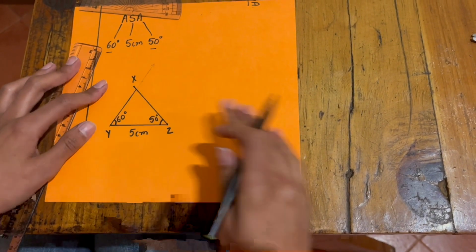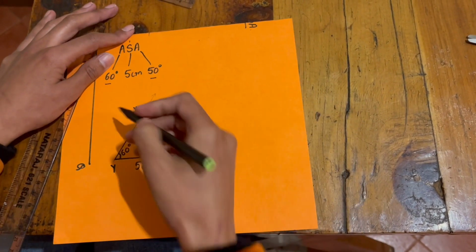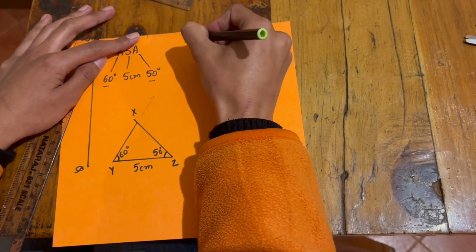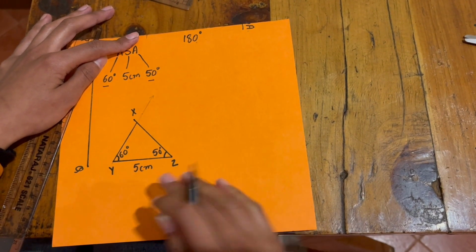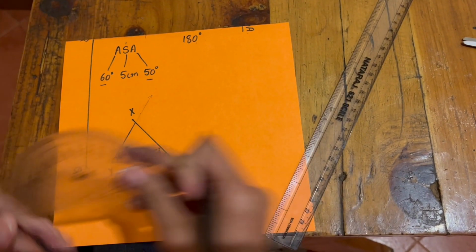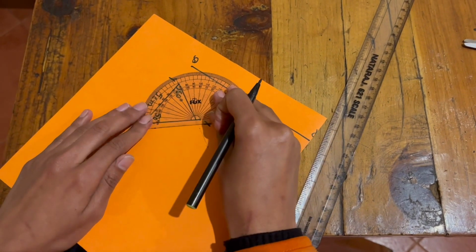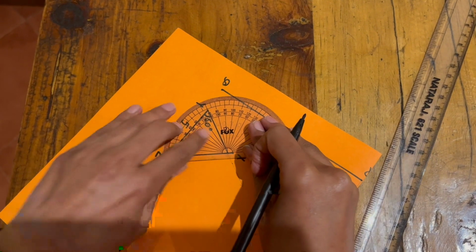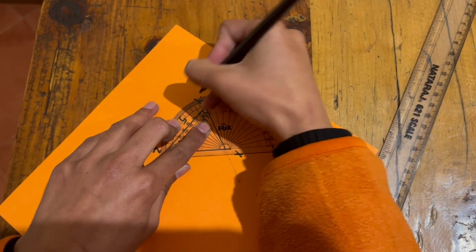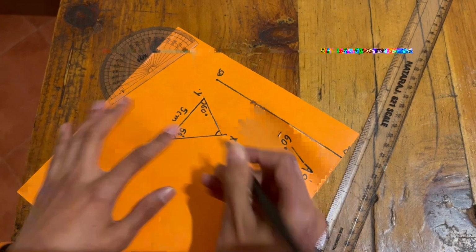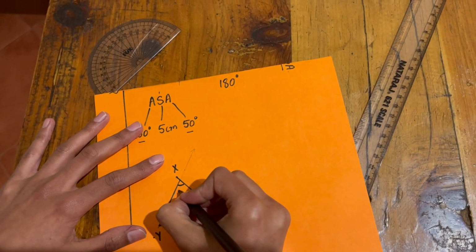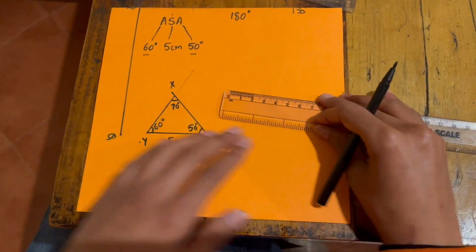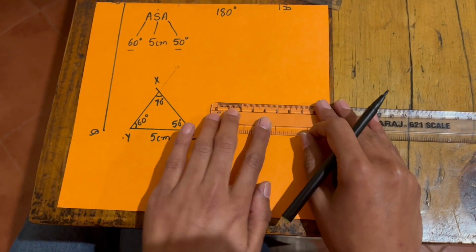Now, a thing that we learned earlier was that the sum of all the angles in a triangle will always be 180 degrees, and here we have 60 and 50. We already know our answer, but let's just confirm it, and it is in fact 70 degrees. So let's test that out.